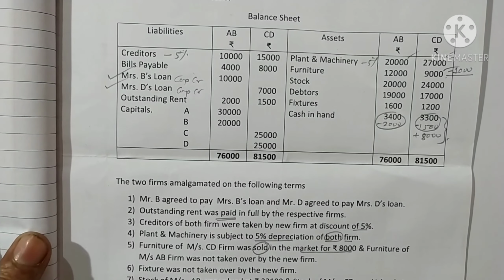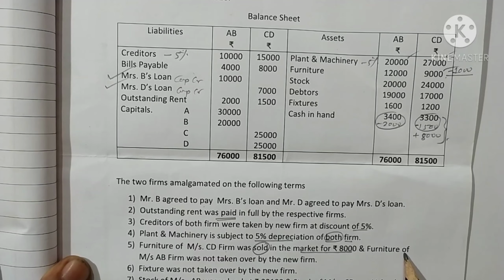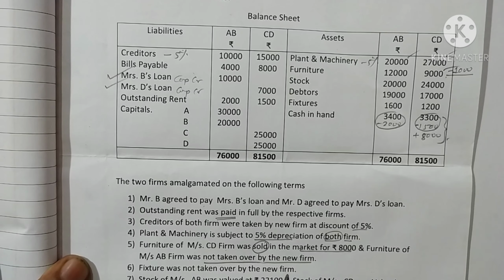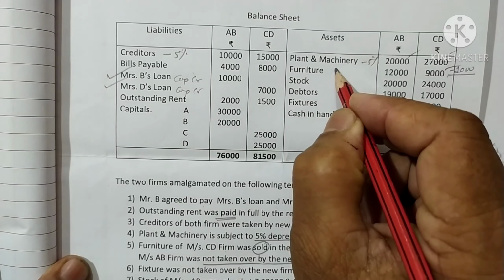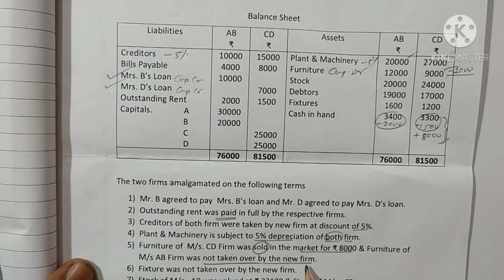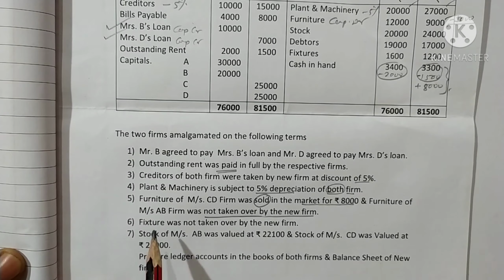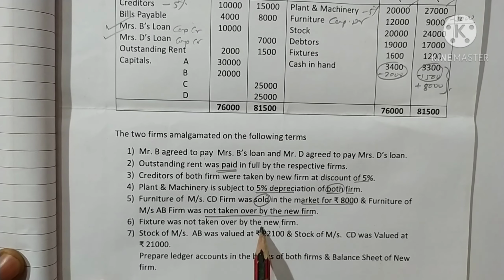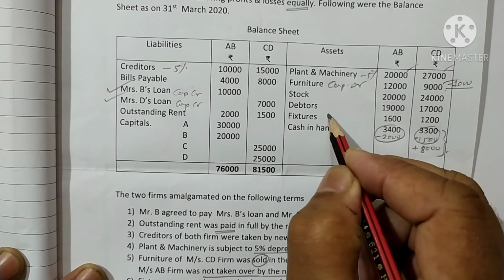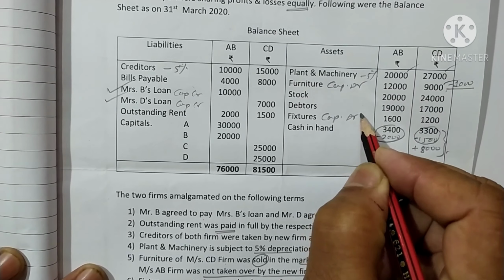in the new firm. Now second, furniture of Messrs. AB was not taken over by the new firm. Furniture of AB not taken is a direct capital account debit side in the profit sharing ratio, or it may be distributed in the capital ratio. Here also fixtures were not taken by the new firm. This one is also shown in capital account debit side in capital ratio.